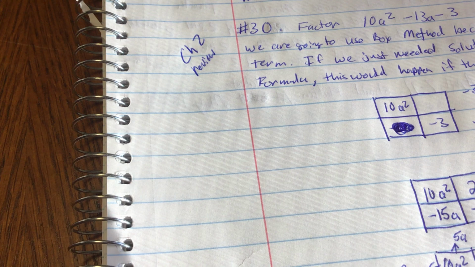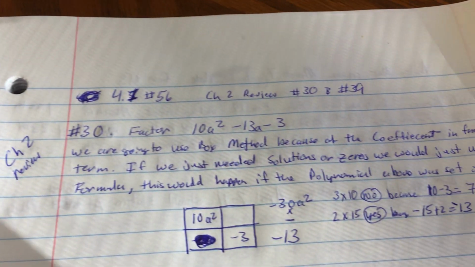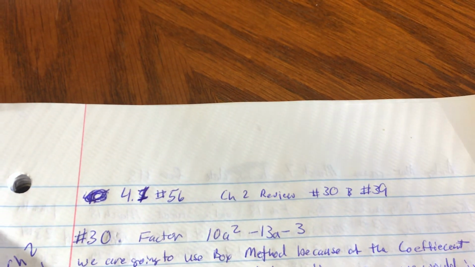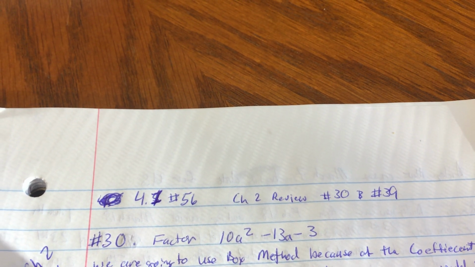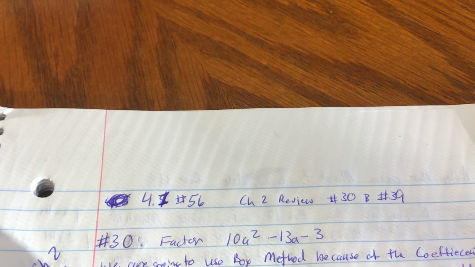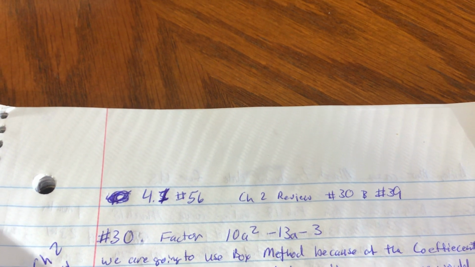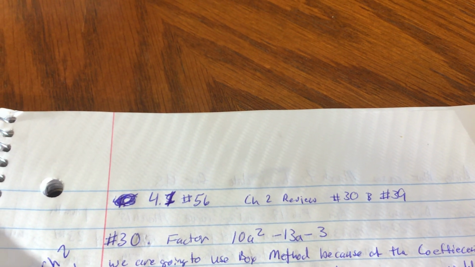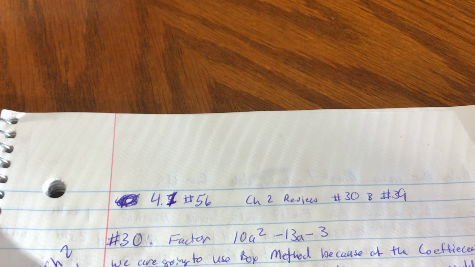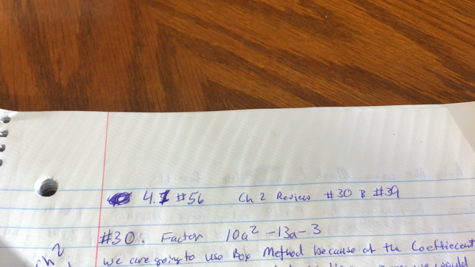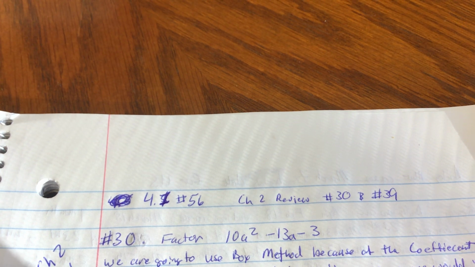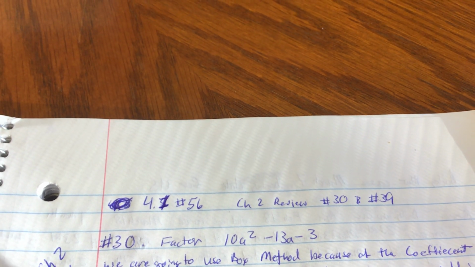All right, so chapter 2 review, this is number 30. It asks you to factor, if you'll notice, 10a squared minus 13a minus 3. Now normally if this was set equal to 0, we would just use the quadratic formula. And if it is on the test, do so. So if it's set equal to 0, you would just use the quadratic formula. This one isn't set equal to 0, so we're going to have to factor it.